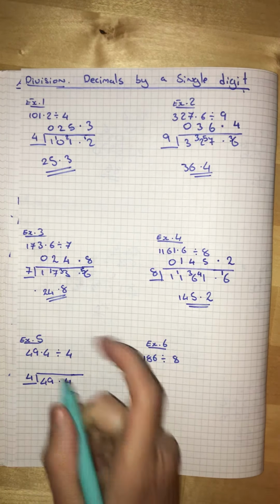This is the first time this has happened in these questions. I've got a remainder, but I've got nothing here. That's easy enough to fix. Just put a 0 in there and then put the remainder in. And that's it sorted. And then 4 into 20, 4, 8, 12, 16, 20, 5. So 49.4 divided by 4 is 12.35. So if you end up left with remainders and there's no numbers, just add in a 0, and then you can still use your remainders.